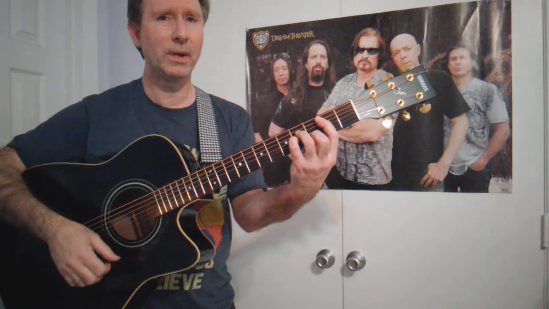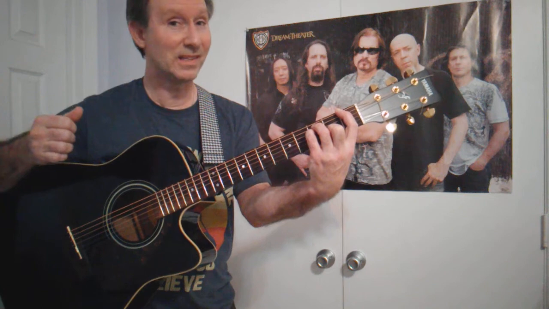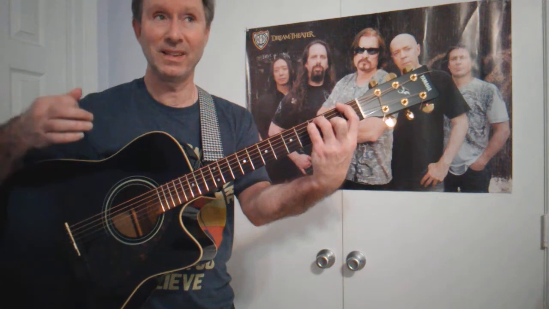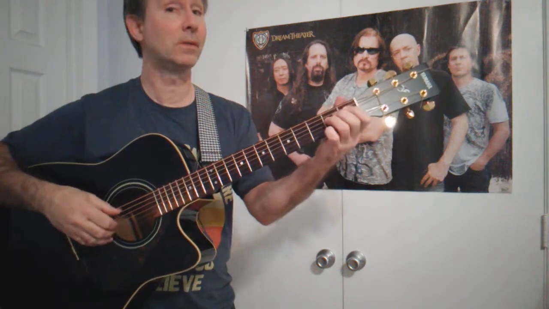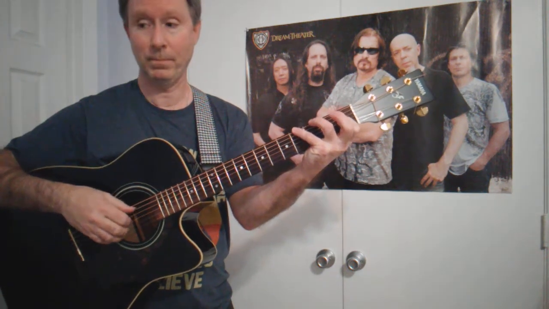Then it goes to an F. Okay, that's not major or minor, it's just an F power chord with the 2nd and a really strong sharp 4, which is a B. And that resolves to an E. There's the E in first inversion that has a G sharp in the bass.